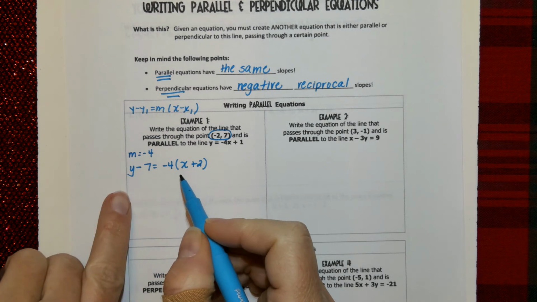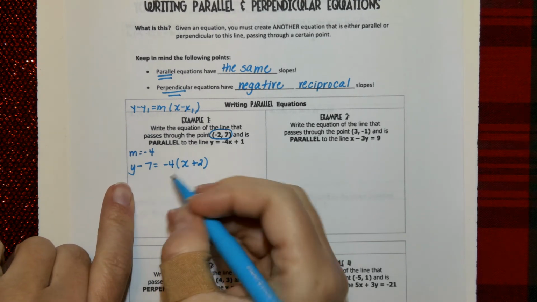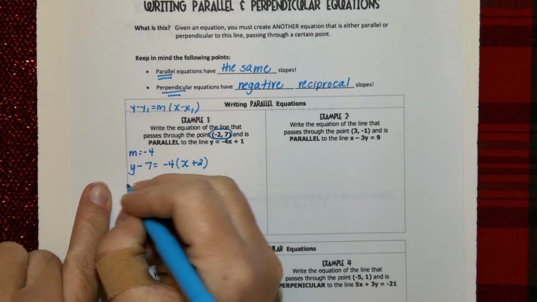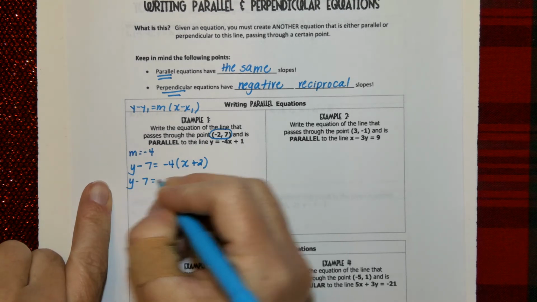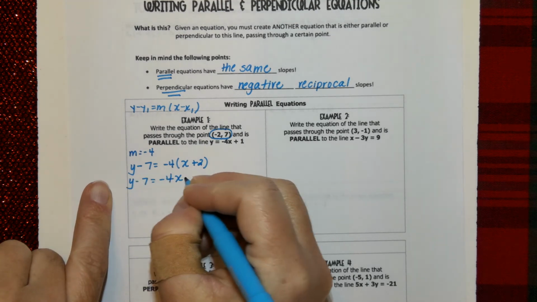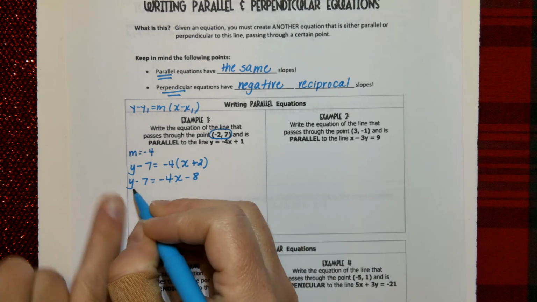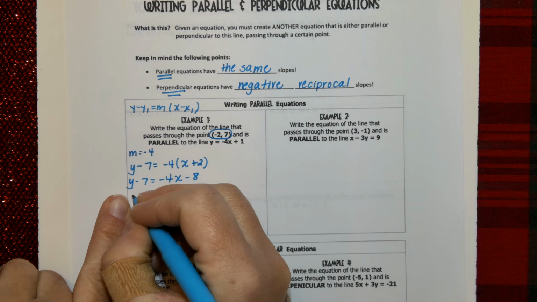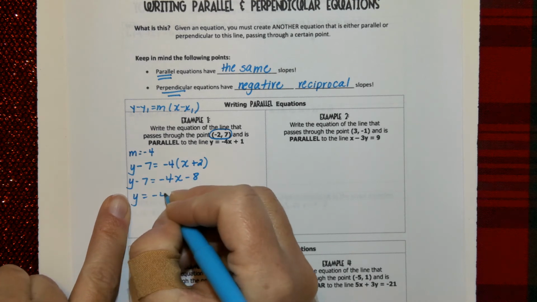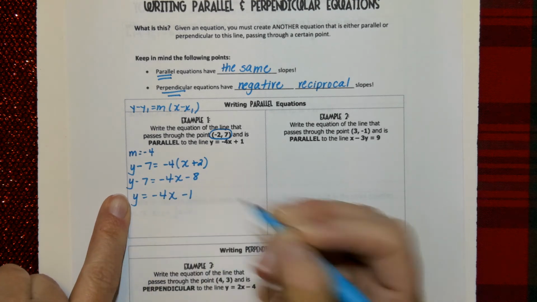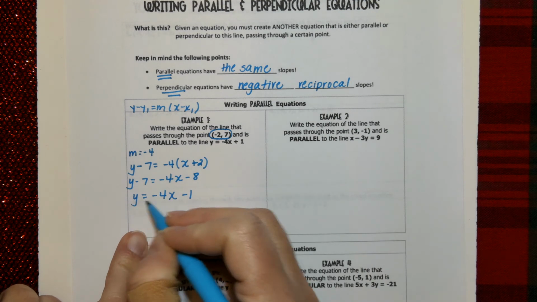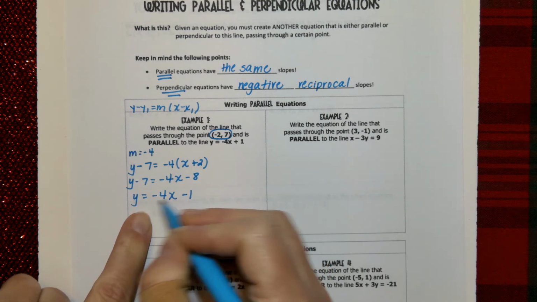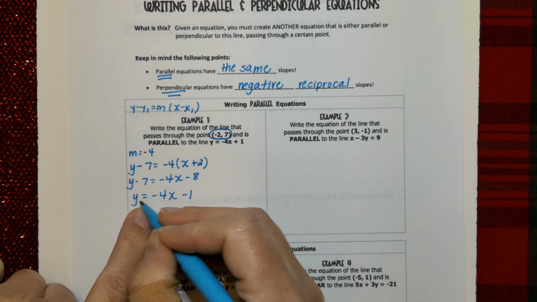All we have to do now is manipulate this equation into slope intercept form, which we did in a previous lesson. So we're going to distribute the negative 4. And then the last thing is to solve for y. So instead of subtract 7, let's add 7 to both sides. There you go. y equals negative 4x minus 1.